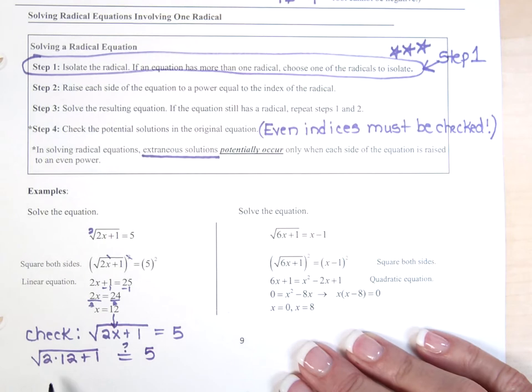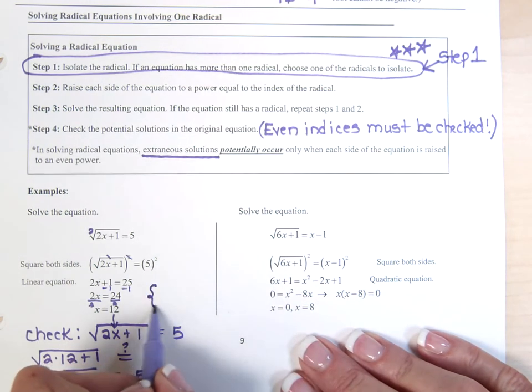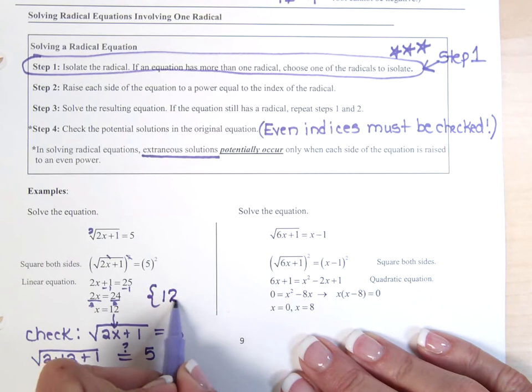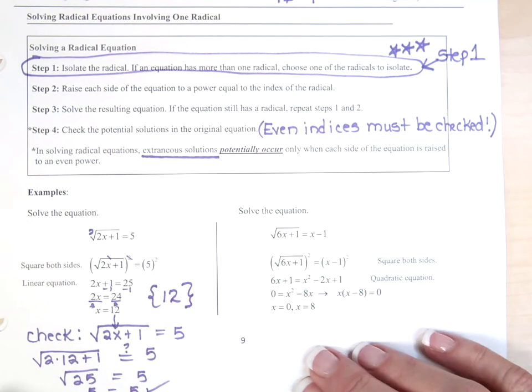So 24 plus 1 is 25. And that is a true statement. Boom. So then we go back, since we've proven that it is an actual solution, we show the reader that it checks by putting it in solution sets.